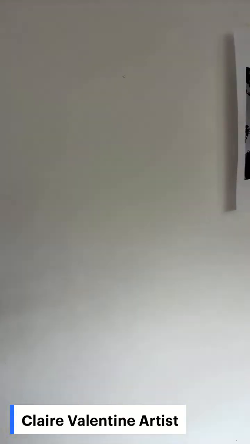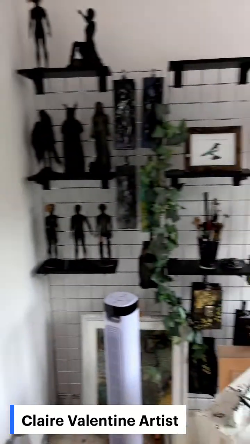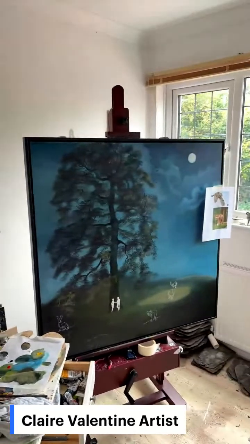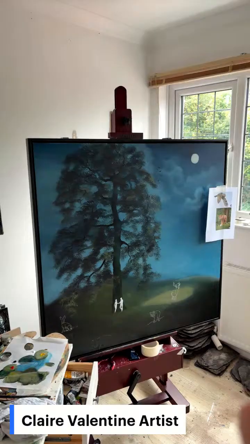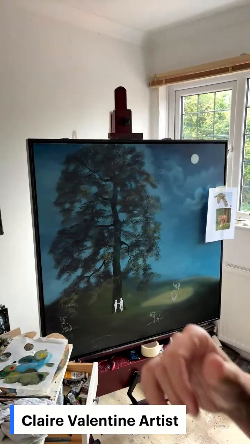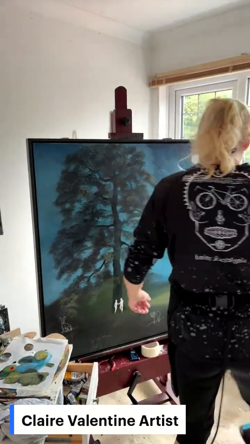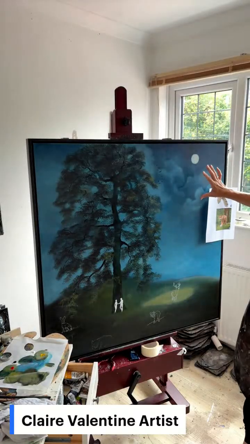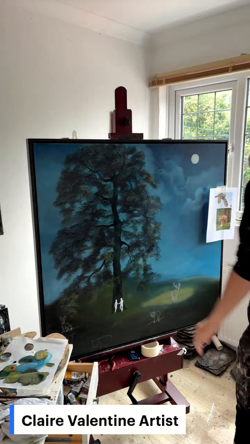So I'm going to twizzle the camera around and find out how to do that again. I really need to learn how to do this properly. Right, so here we are. A white wall, very exciting. And there is the painting. And hopefully you can see, oops, the picture's falling down. Hopefully you can see this part of the painting.